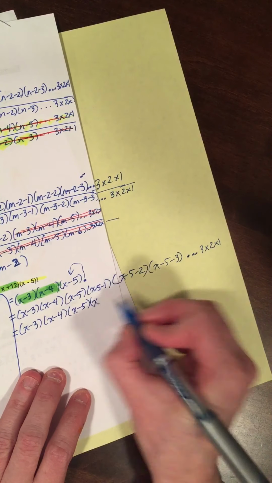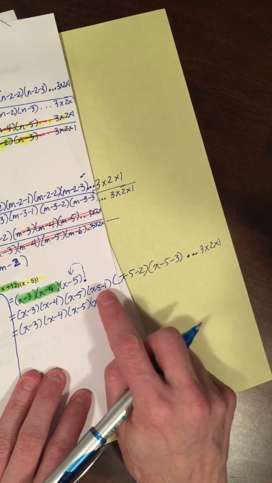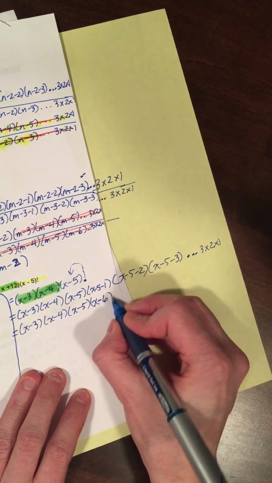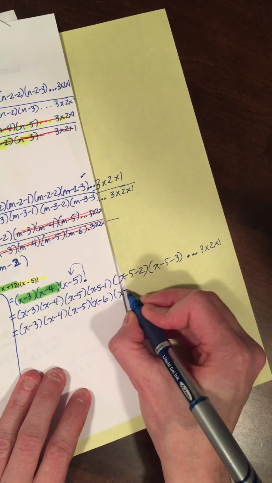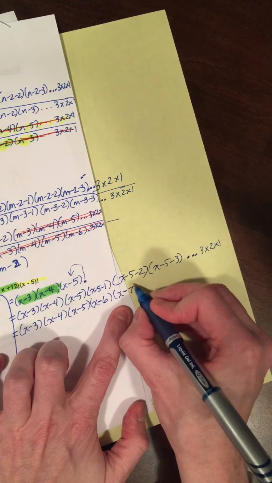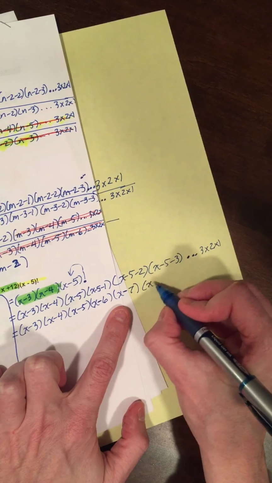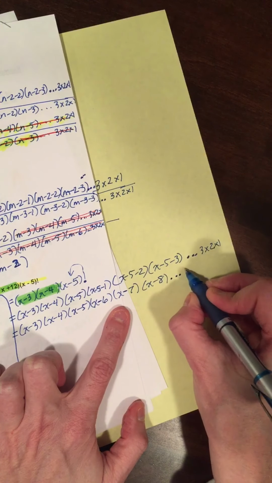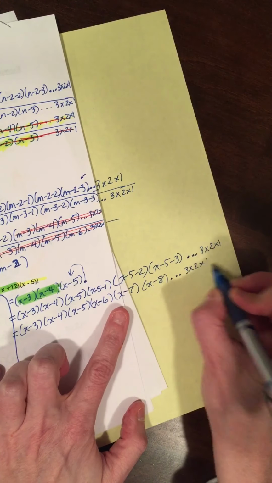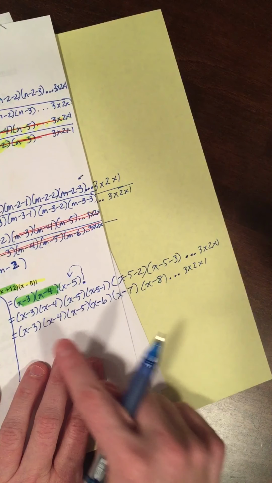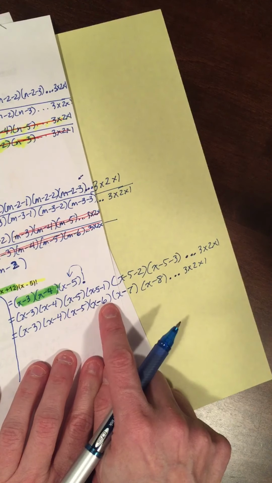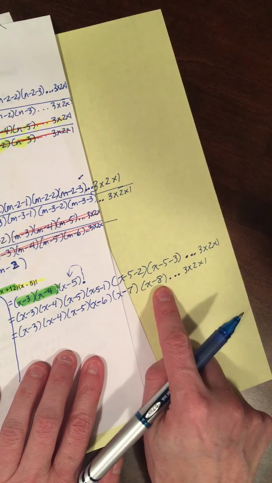Now, as I'm cleaning up the brackets that need some cleanup, I'm wondering if there's anybody out there actually seeing a pattern to what I've been doing. -3, -4, -5, -6, -7, -8.